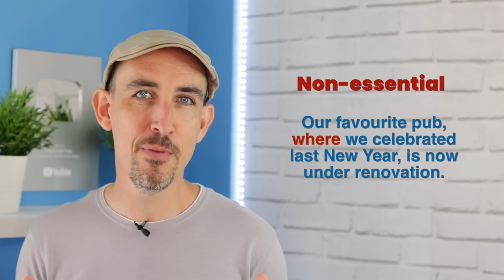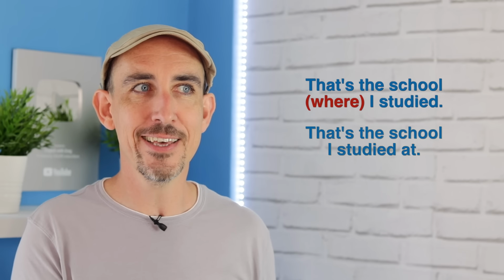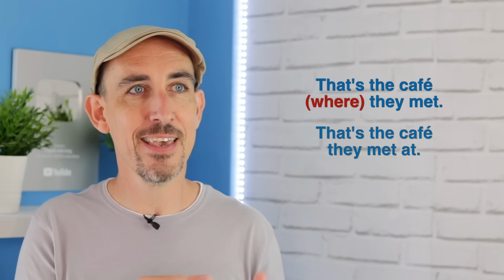Or our favourite pub, where we celebrated last New Year, is now under renovation. Okay, so I'm sure you're getting the idea now of essential and non-essential information, but can we leave the word where out? Can we delete it from the sentence? Well, we can, but we need to kind of restructure the sentence using a preposition. For example, instead of saying, that's the school where I studied, you would have to say, that's the school I studied at. Or instead of saying, that's the cafe where they met, you would have to say, that's the cafe they met at. So yes, it's possible, but you do need a preposition in that sentence if you want to delete the relative pronoun where.